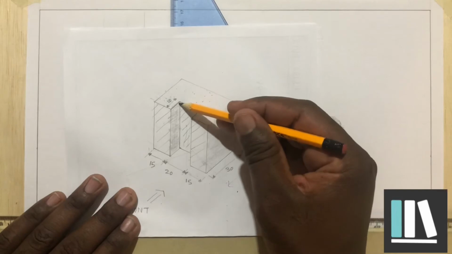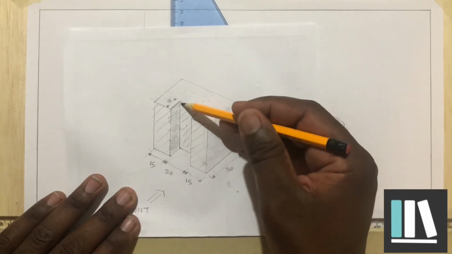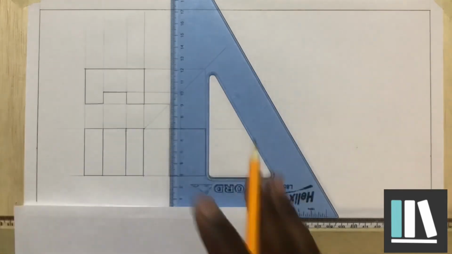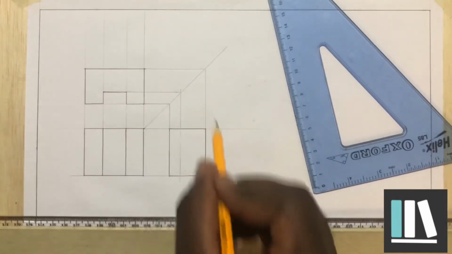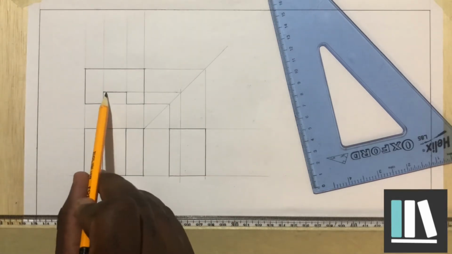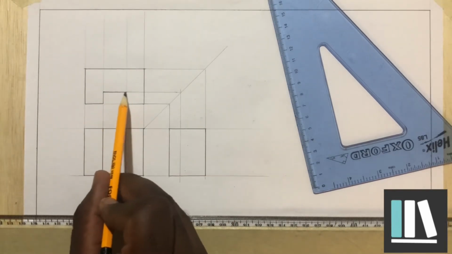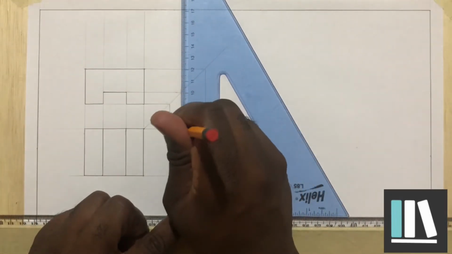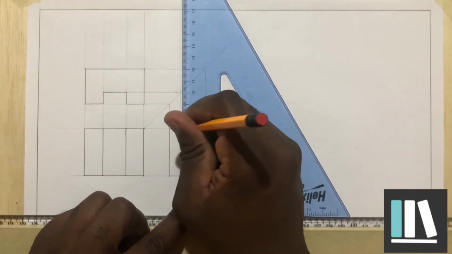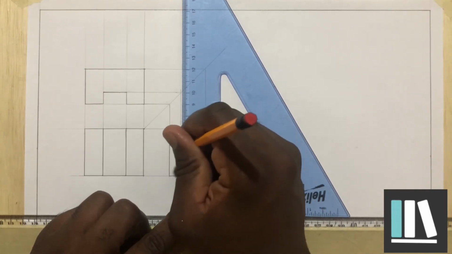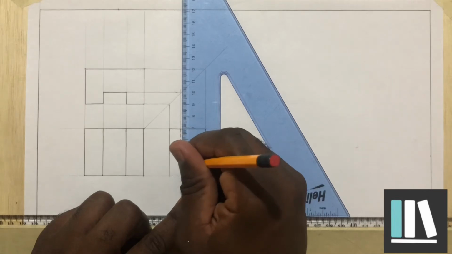There's another line here that you won't see, but you have to represent it. If you realize there's a hole here, from the side view, you would not know that there's a hole here, except for this line that I've transferred. You would have to put a hidden detail line. So I'll use my short strokes to get them.